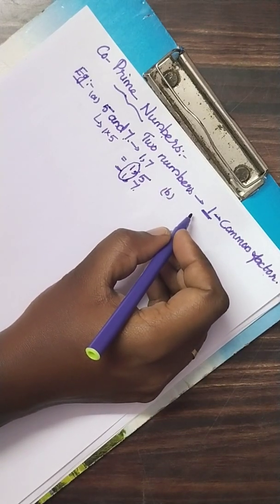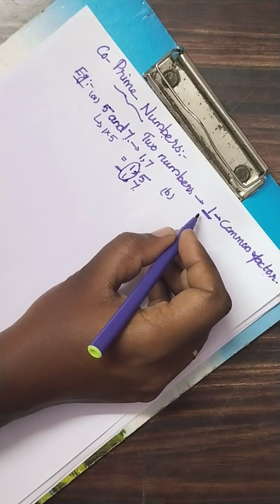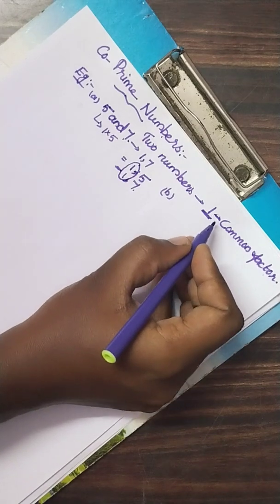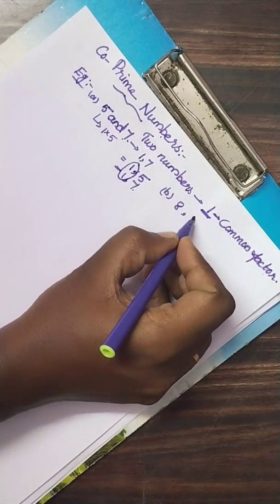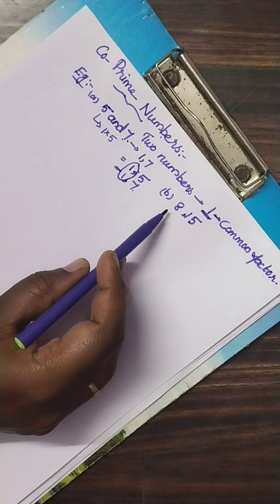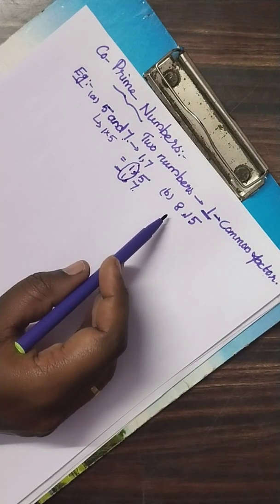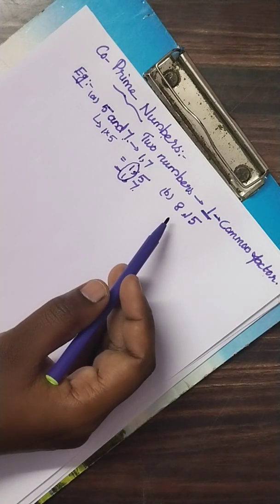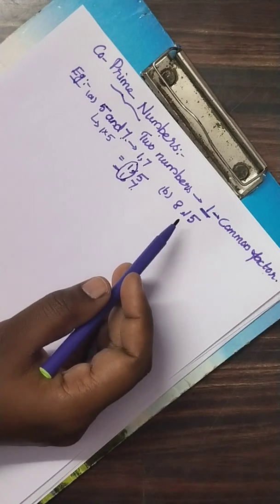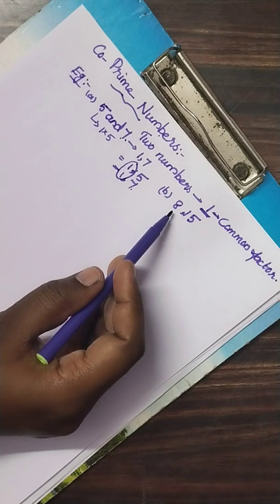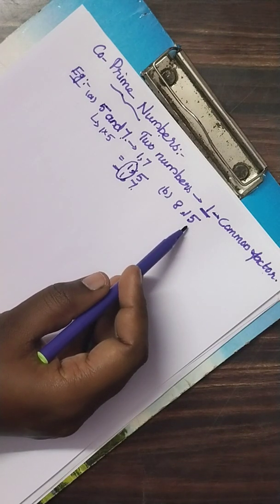Then another example, 8 and 15. Are these two numbers prime numbers or composite numbers? Composite numbers. Because the factors of 8 are 1, 2, 4 and 8. The factors of 15 are 1, 3, 5, 15.